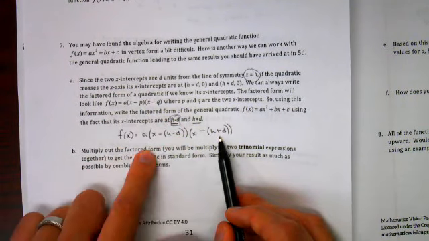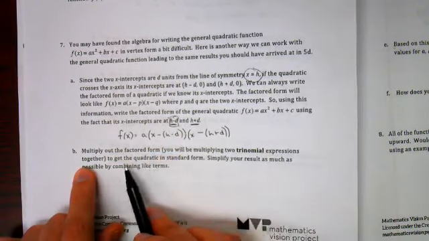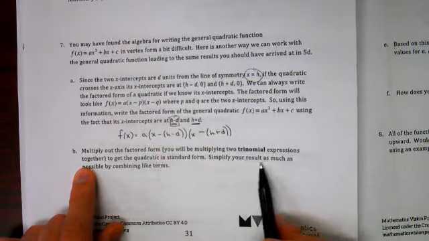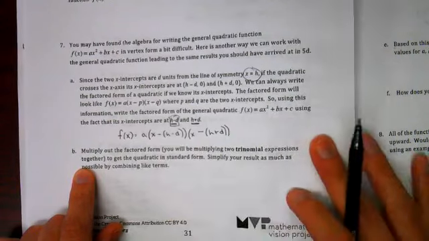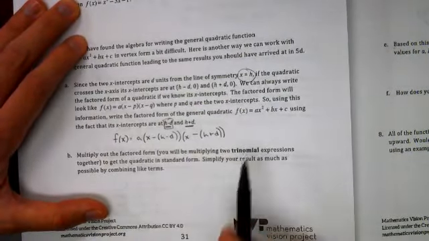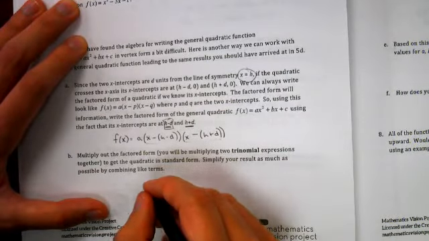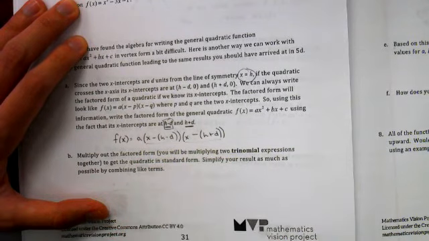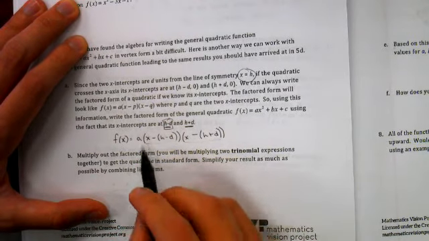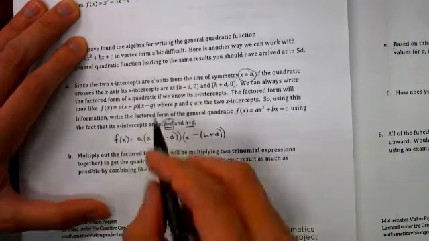Now it says multiply out the factor form. You will be multiplying two trinomial expressions together to get the quadratic in standard form. Simplify the result as much as possible by combining like terms. So we're going to multiply this out. We're going to start by multiplying the parentheses together. I'm going to go ahead and use just the FOIL method.